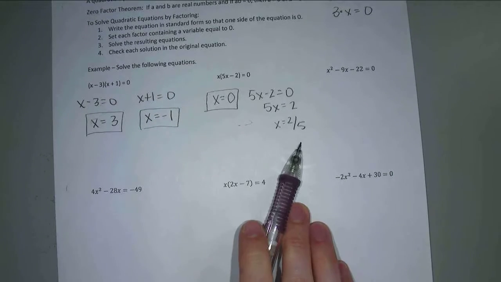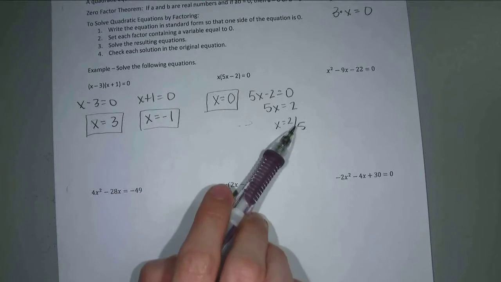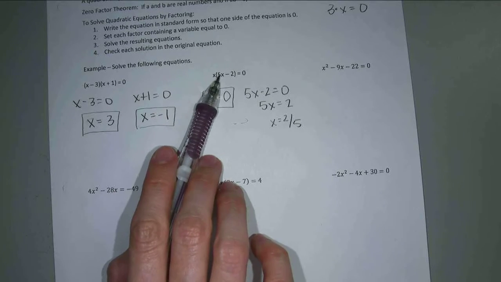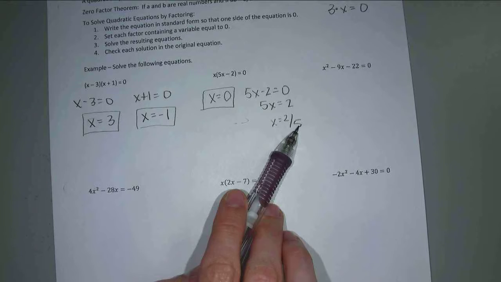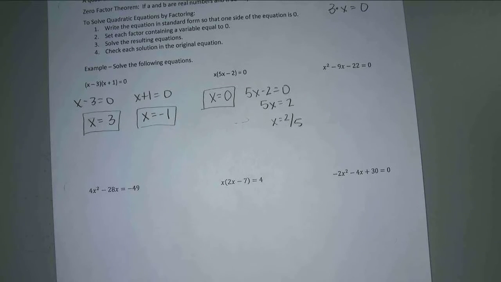2/5, guys, will work as well. You'll have 2/5 here, but when you plug 2/5 here, that 5 up top will actually cancel with that 5 in the bottom and just leave you with a 2. So you'll have 2 minus 2. But what's 2 minus 2? 0. So you have 2/5 times 0.